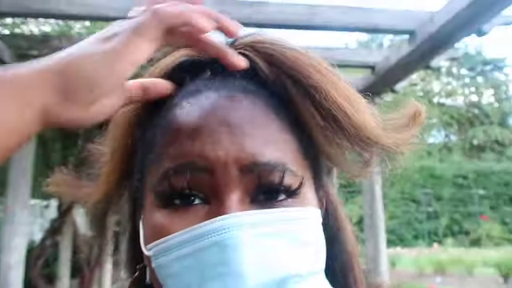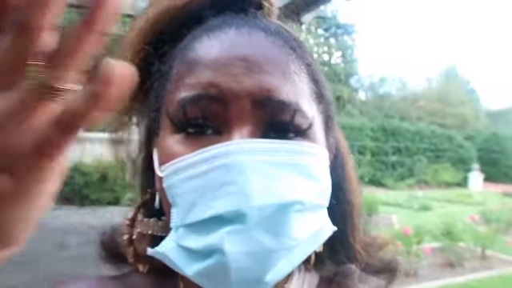My mask broke. But that's basically how I take pictures. My glow turned into a sweaty mess. So I will catch you guys back at the house.